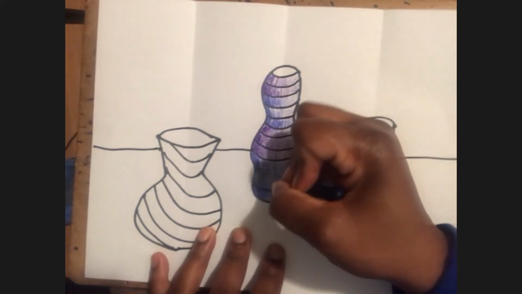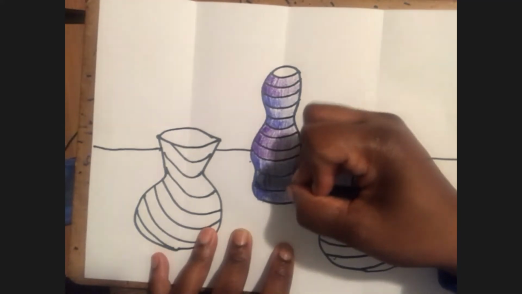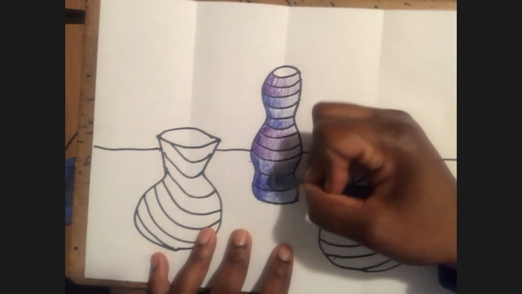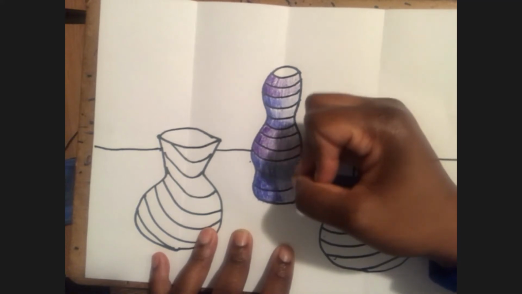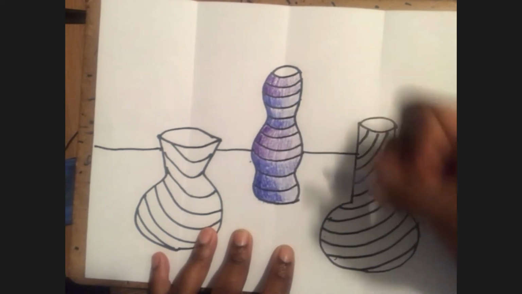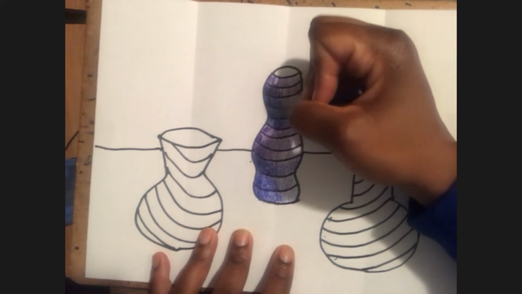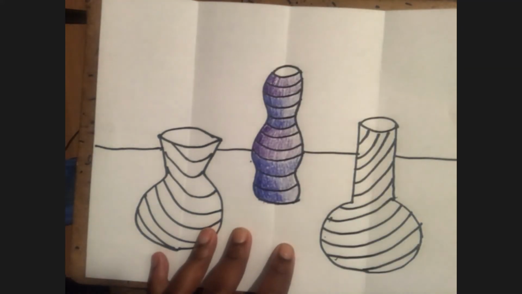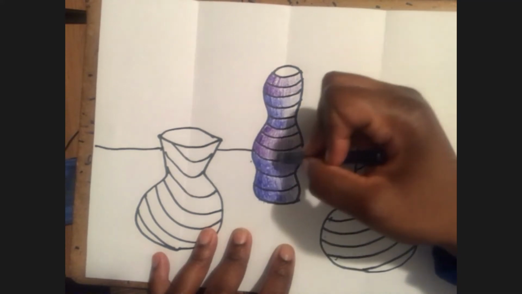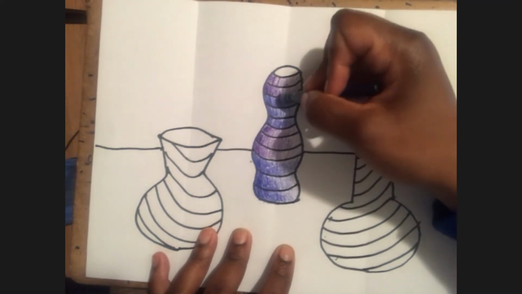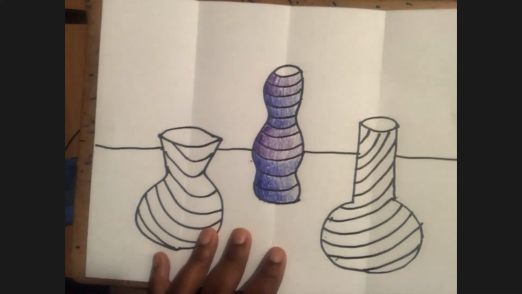If you want to go back, you can absolutely go back. Like I'm going to go back and do the bottom part. It looks like it needs some help, a little bit darker. Right, that looks a little, yeah, that looks better. So make sure you keep track of which color you're shading or making lighter and darker.